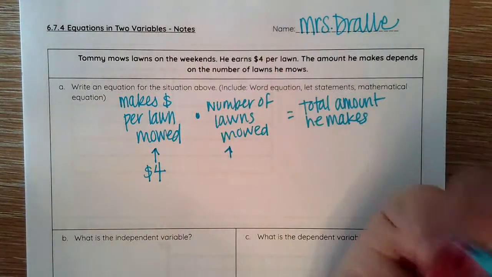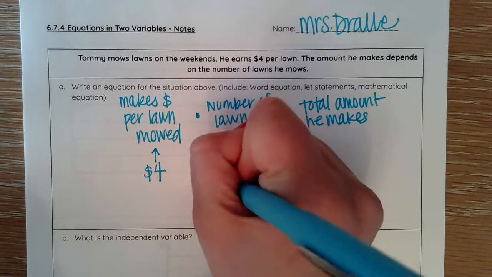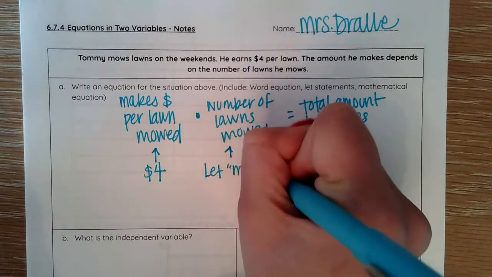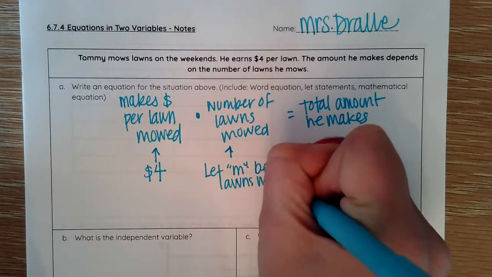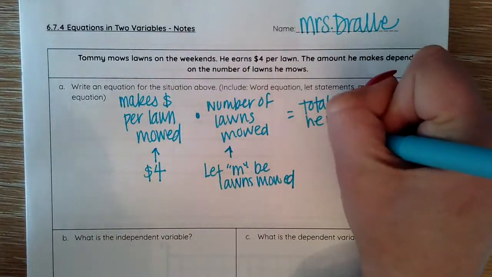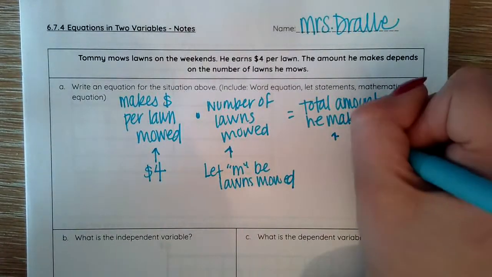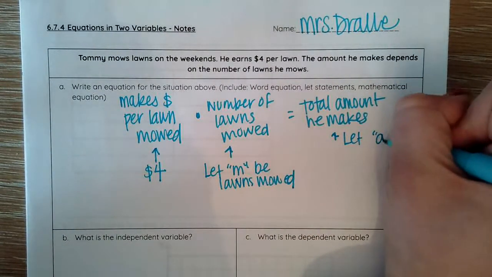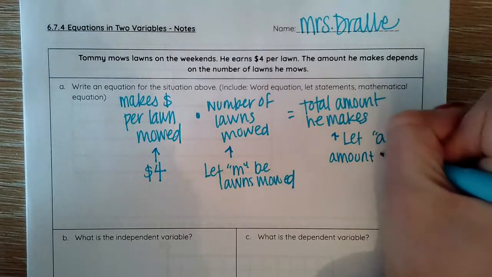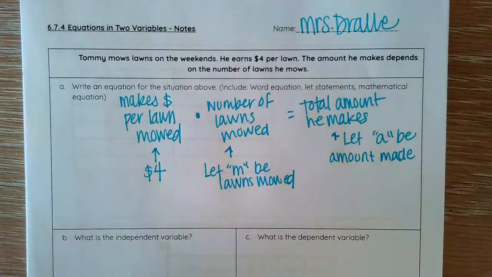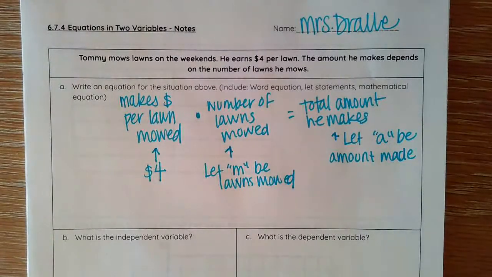Let M be lawns mowed, and let A be amount made. Remember, your let statement does not need to look like mine. You can use different variables, whatever makes sense to you.